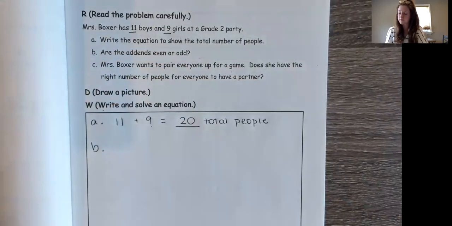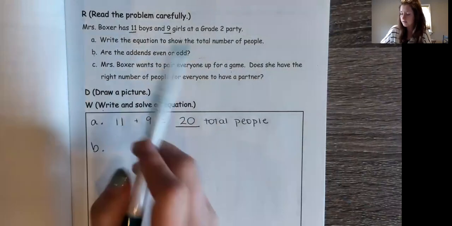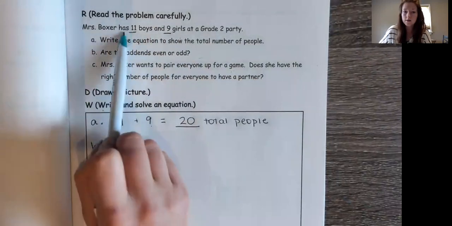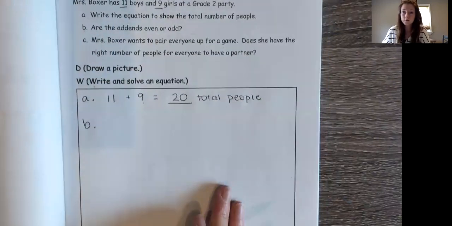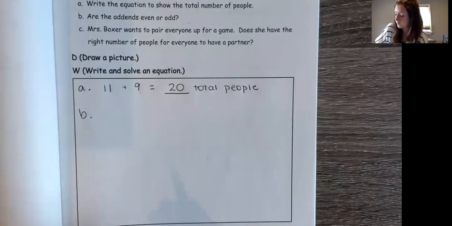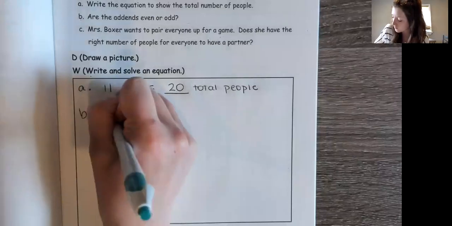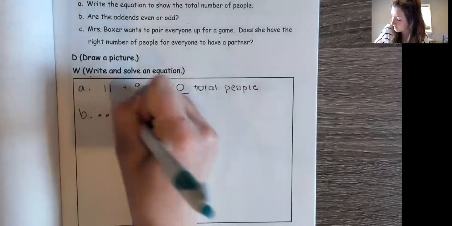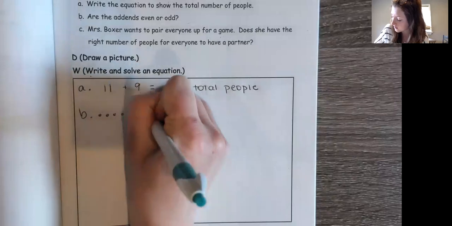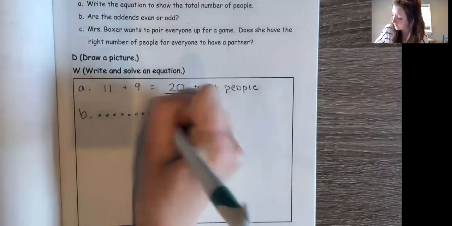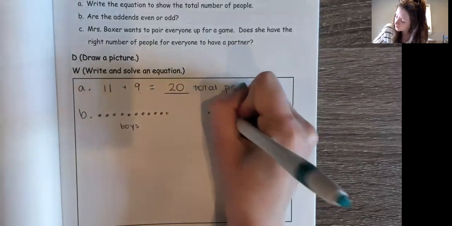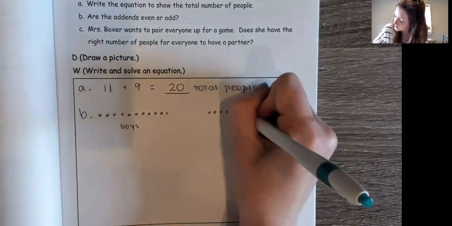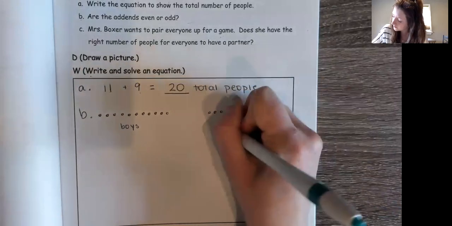Now for part B, I need to figure out if the add-ins are even or odd, right? Remember I said add-ins are the two numbers that we're adding together. So I have to figure out if 11 and 9 are even or odd. So what I can do is I can draw a picture of my 11 boys. 1, 2, 3, 4, 5, 6, 7, 8, 9, 10, 11. So these are the boys and the 9 girls. 1, 2, 3, 4, 5, 6, 7, 8, 9.